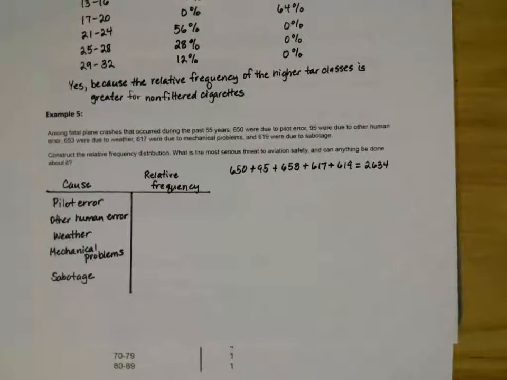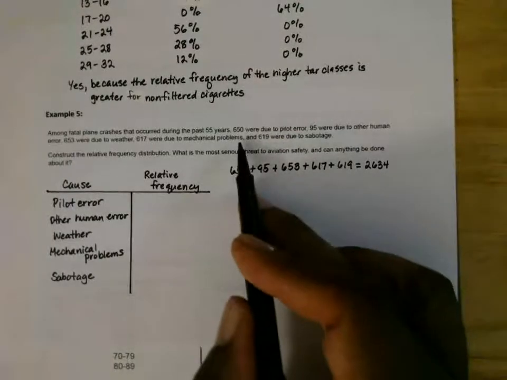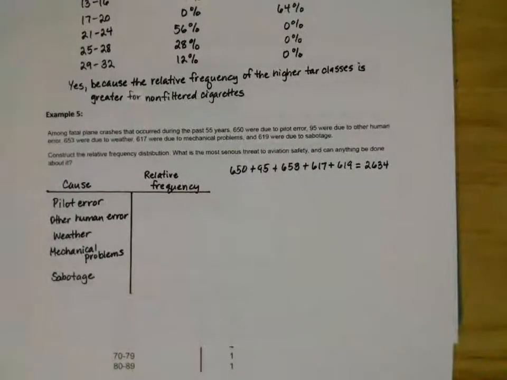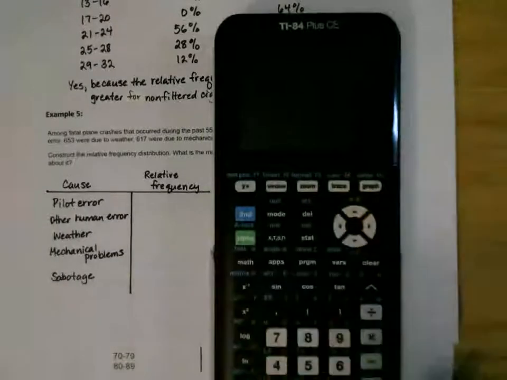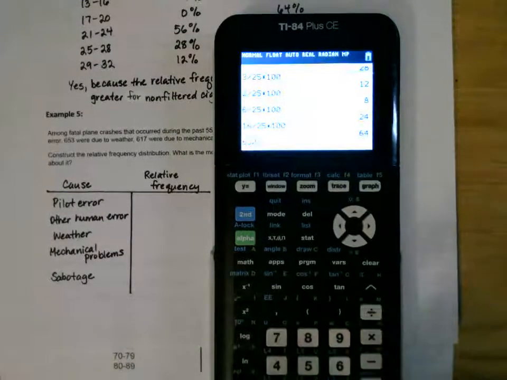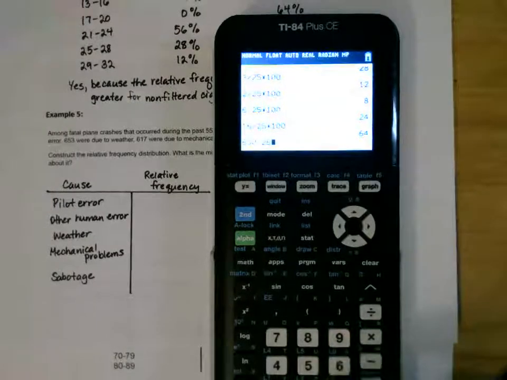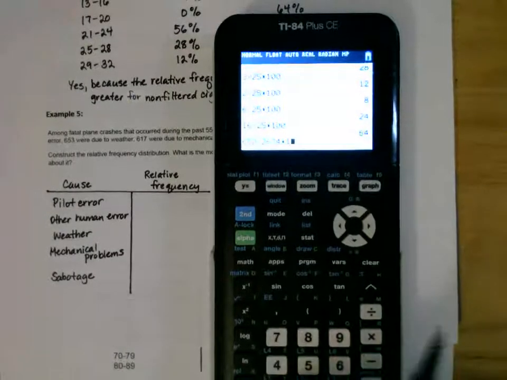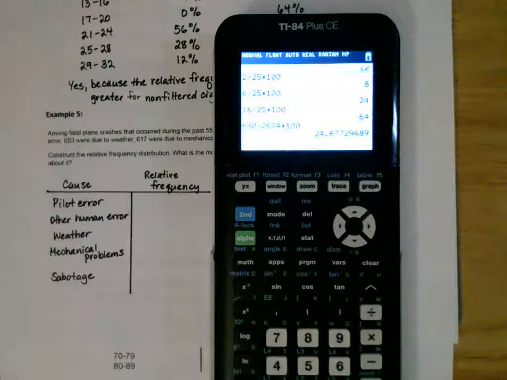Okay, the relative frequency will be given as a percent. In that problem for pilot error, there was 650. So if I take 650, divide that by the total of 2,634 times 100, I will get a decimal like this, 24.67729689.